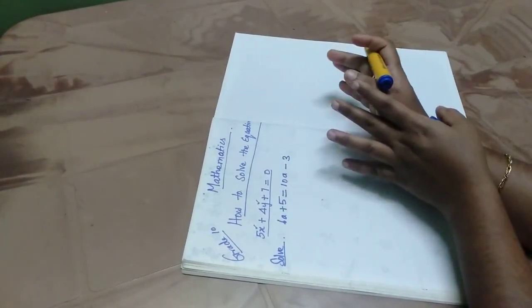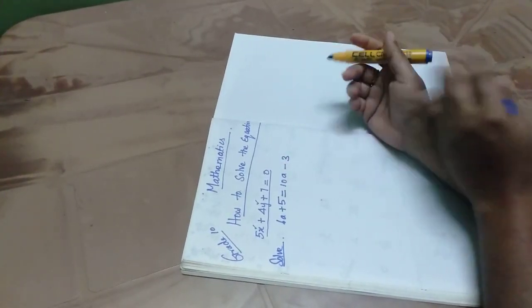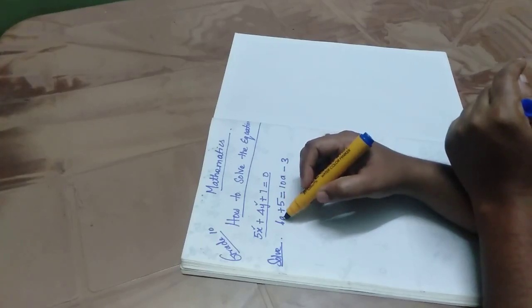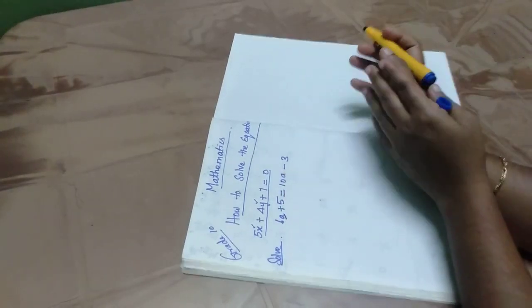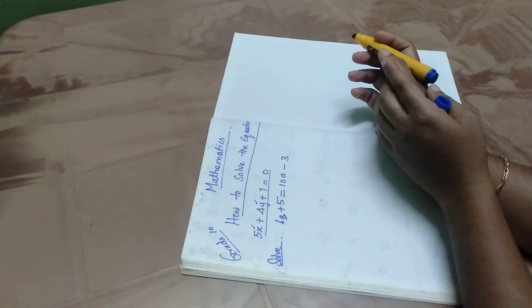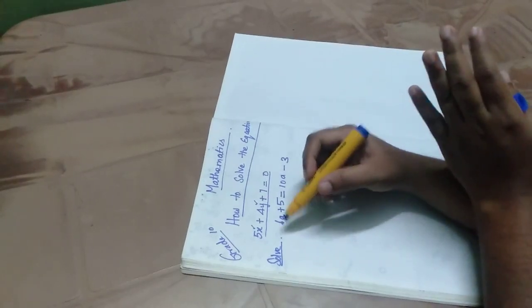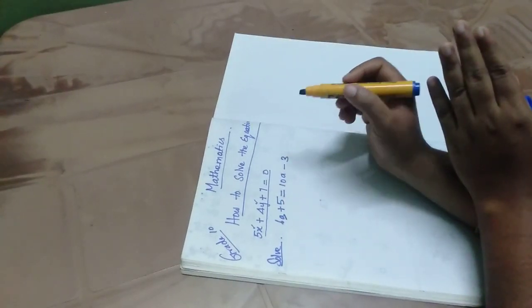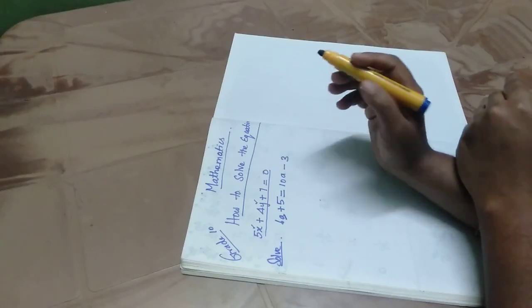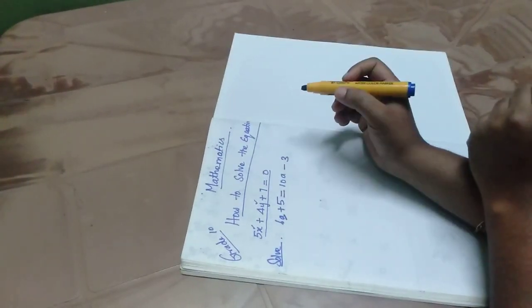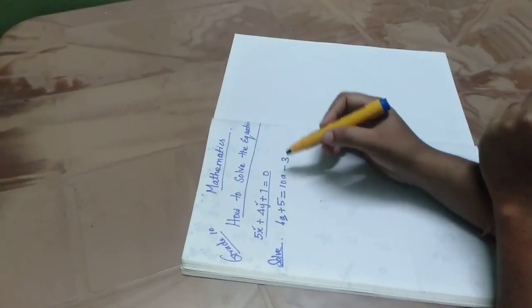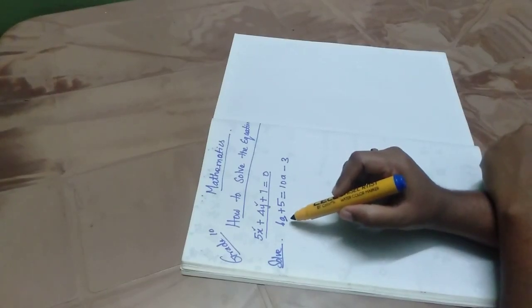Solving means coming to a conclusion by finding the values of the variables.